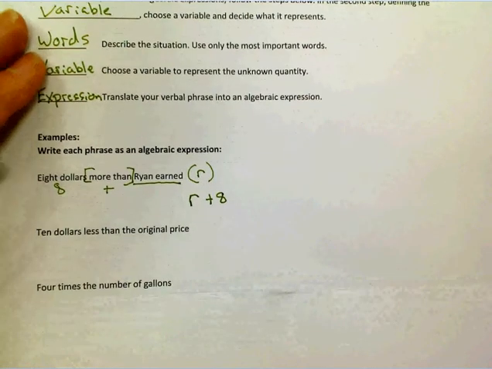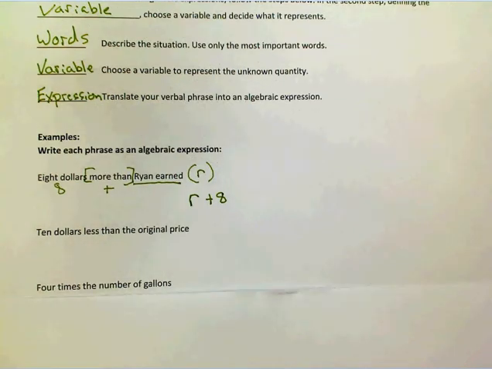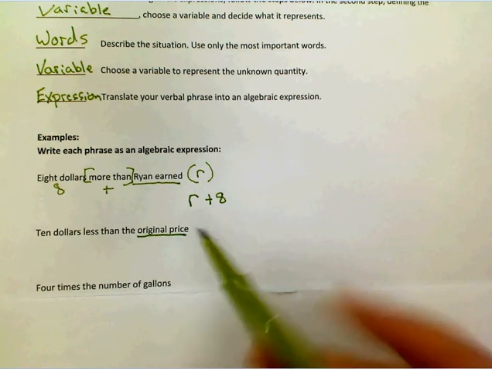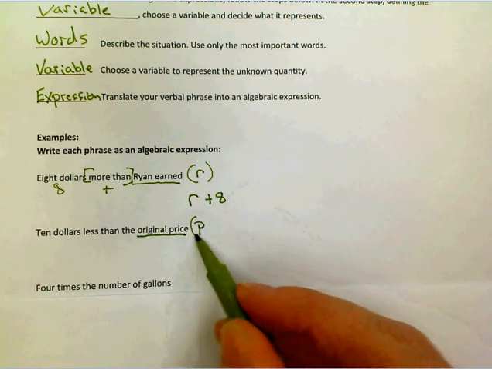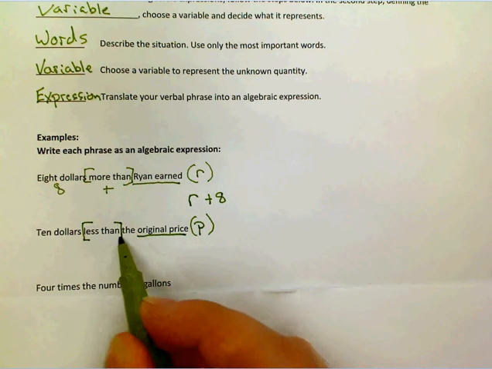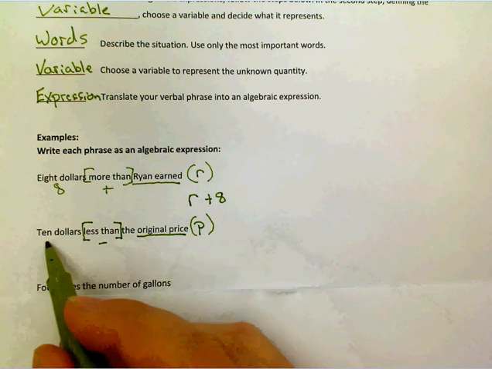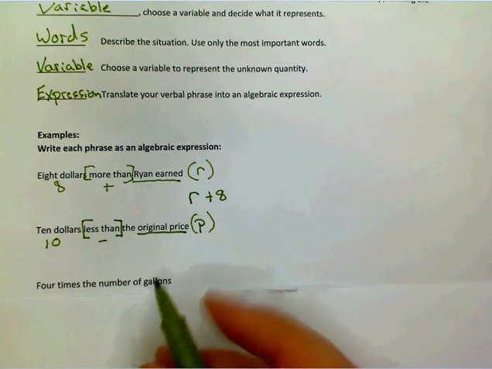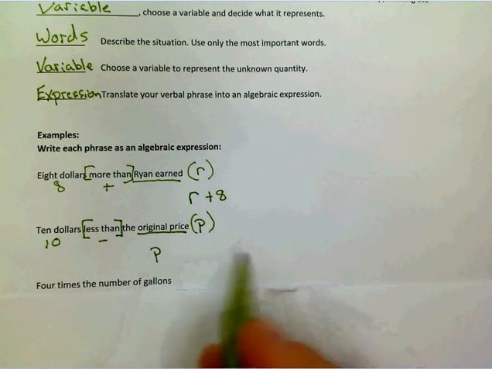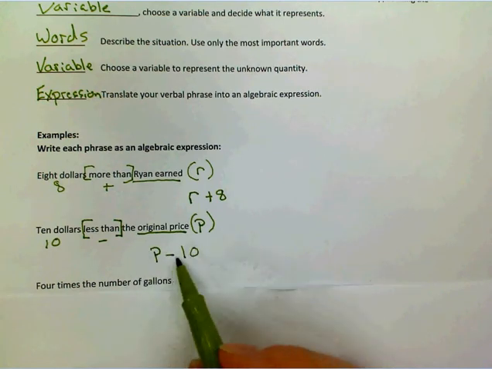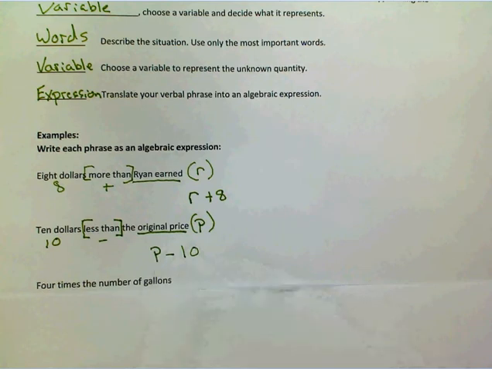I have $10 less than the original price. I don't know what the original price is. That's my variable. I'm going to go P for that. The phrase is less than, which we know means subtraction, and $10. Now this one's a little bit trickier because it's less than. That means that my variable still comes first. P minus 10. P is the original price minus $10, so that's less than $10.